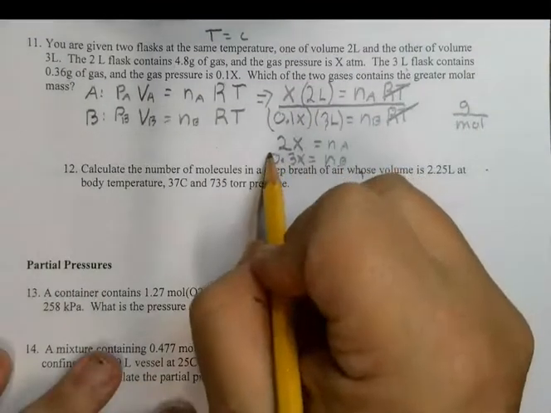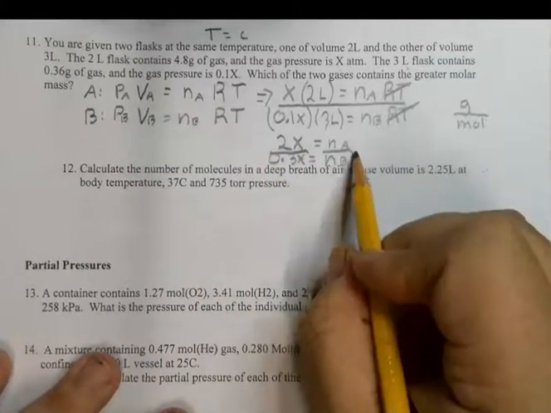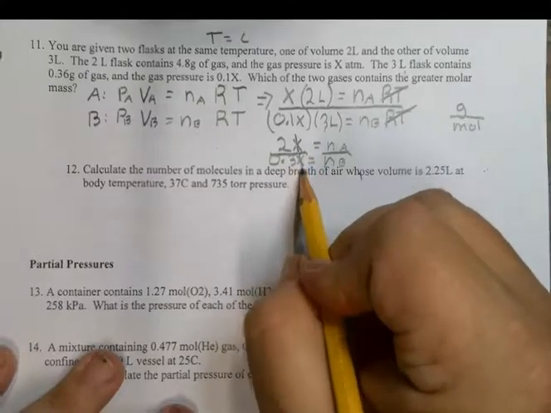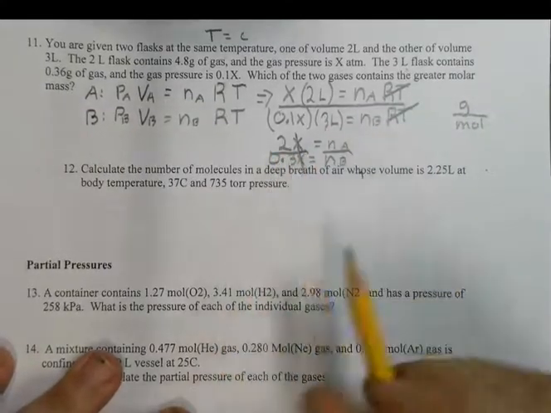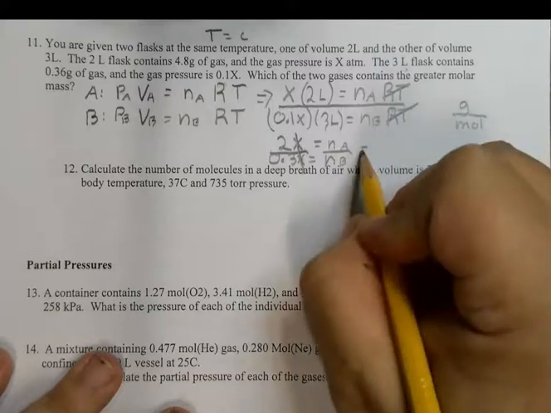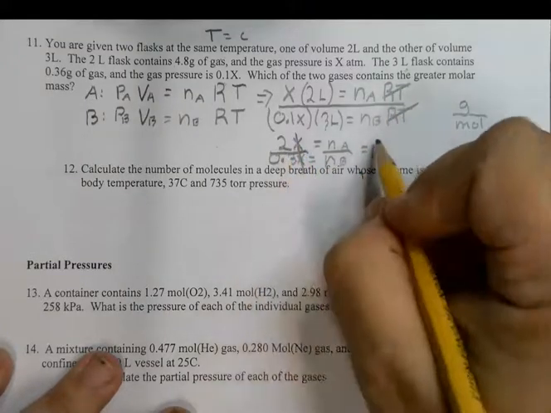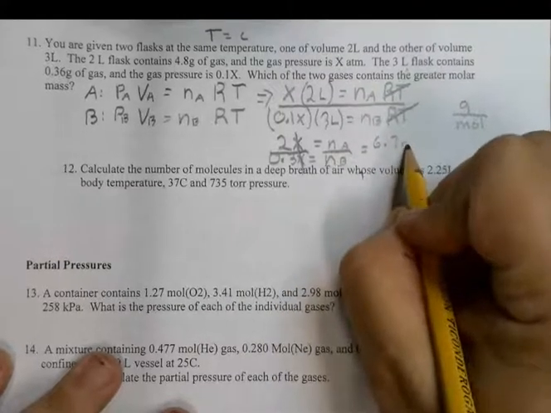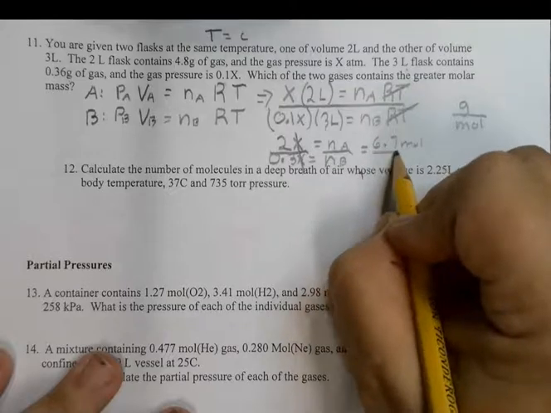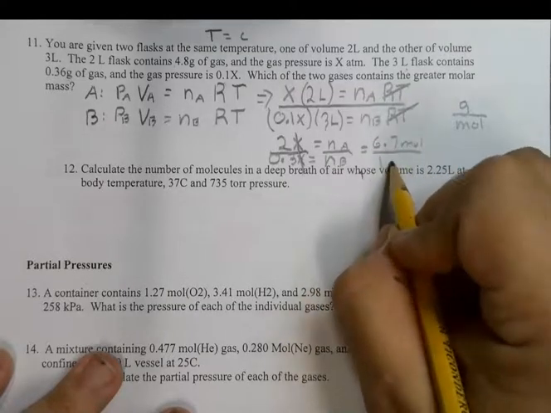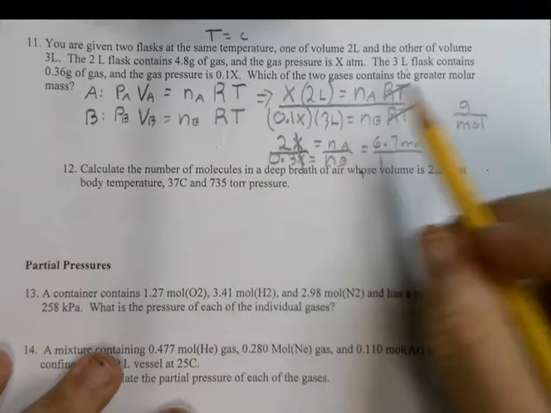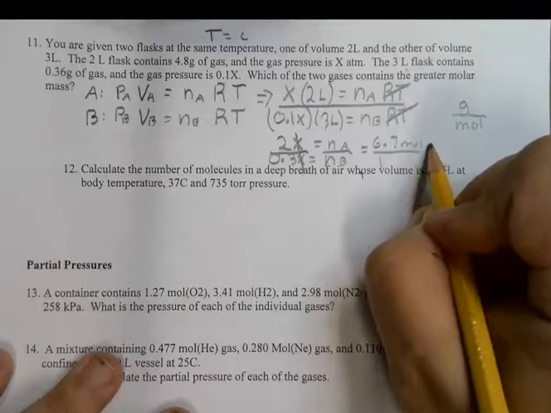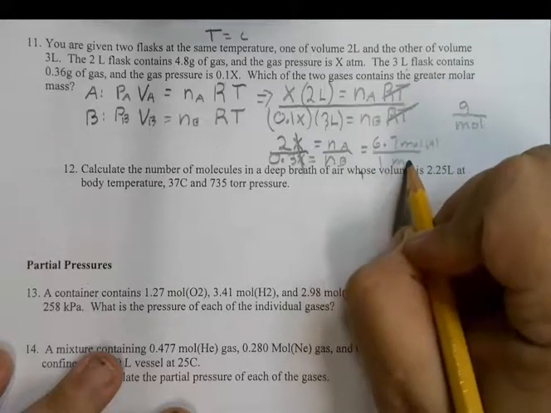We're going to keep that as a ratio. So the ratio of moles of A to moles of B is 2X over 0.3X, so the X's cancel, and it's 2 over 0.3. Do the math and that gives you 6.7 moles of A for every 1 mole of B. We don't know how many moles we have because it didn't give us an exact number for pressure, but we know that ratio. So this is moles of A and moles of B.